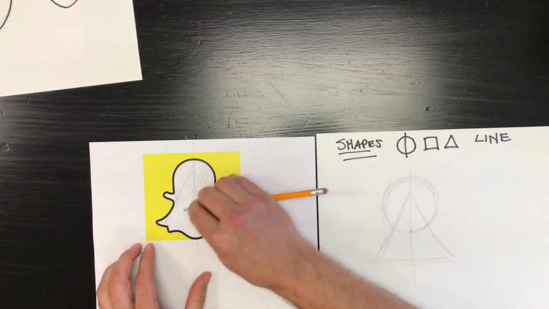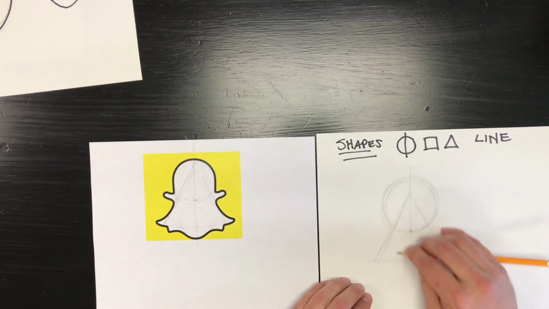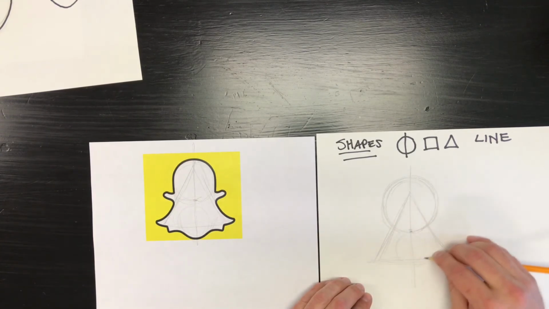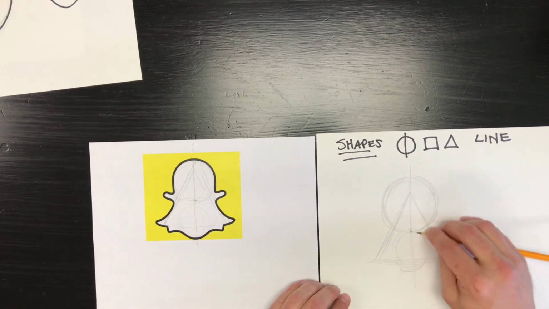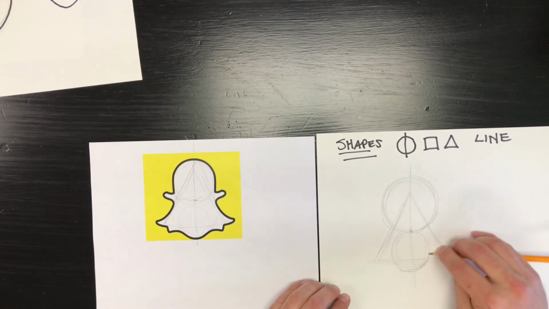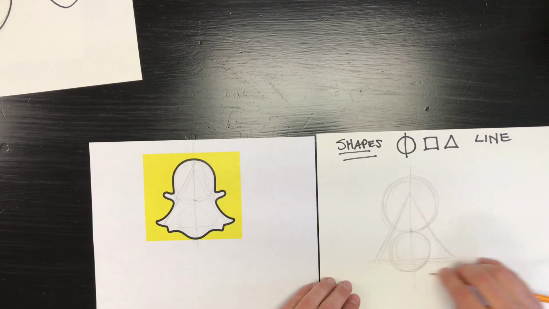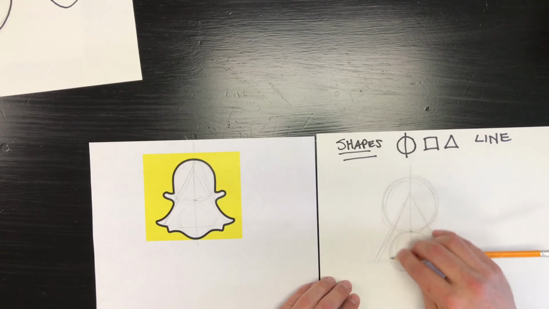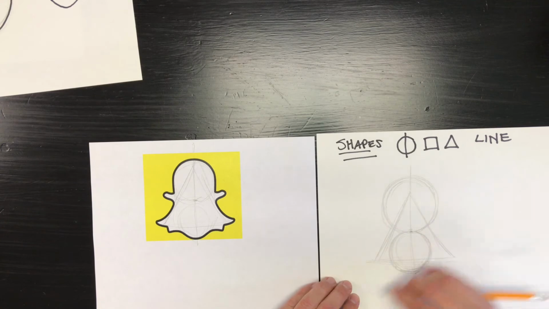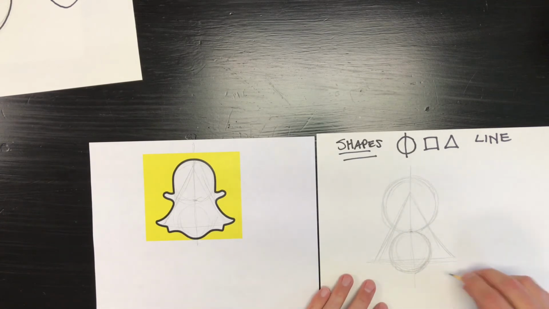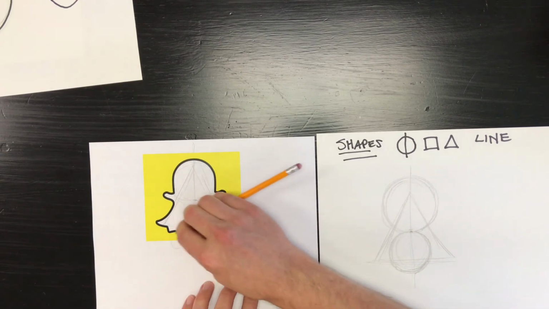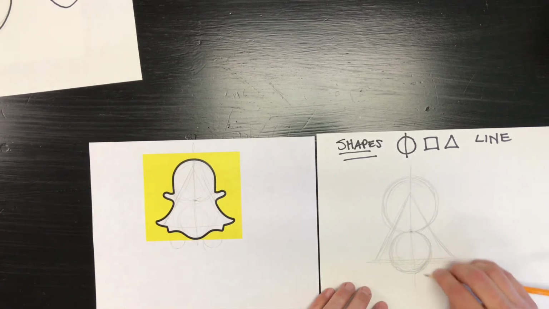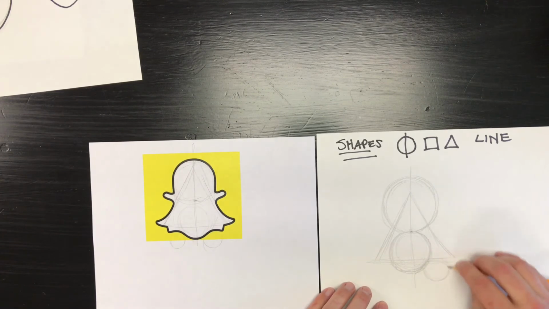Here's a smaller circle below it. They almost touch. And it goes below. I noticed it goes below this triangle that I drew. Okay, it doesn't look like the Snapchat logo yet, but it will in a few minutes. We have other circles here and here, just parts of them that we're going to be using.